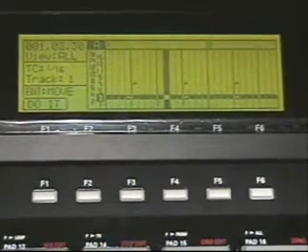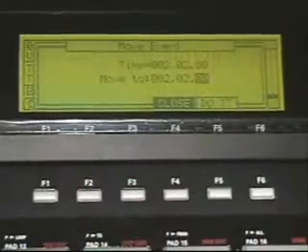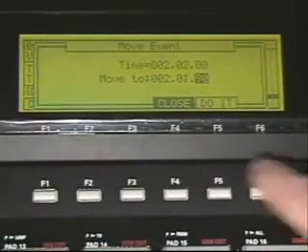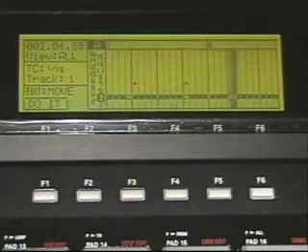So I'm going to go ahead and I'm going to do that to this snare too. Do it. 190. Bam. See, one's normal and then one's not.